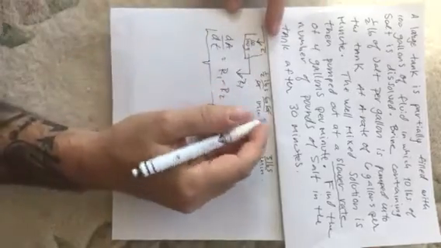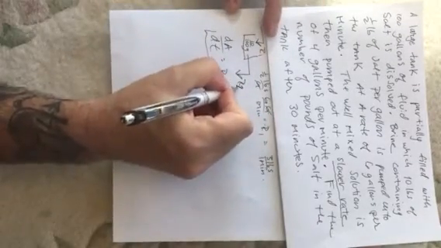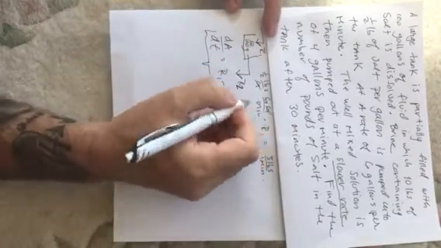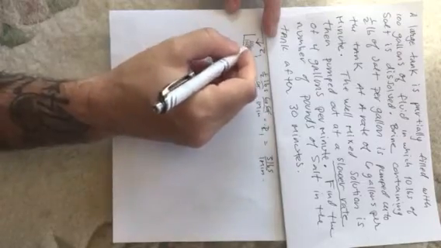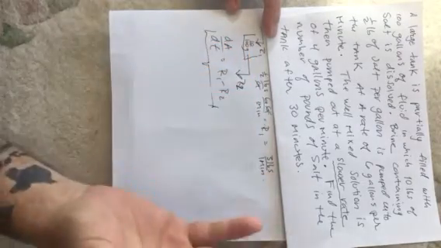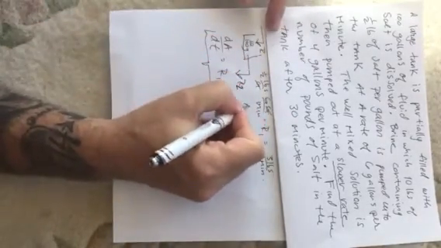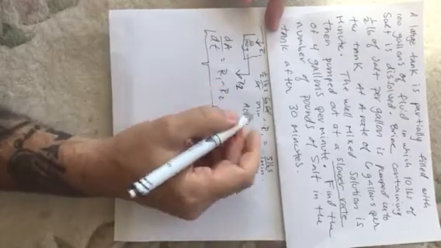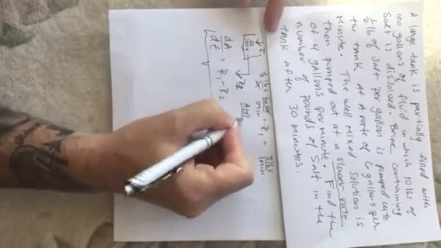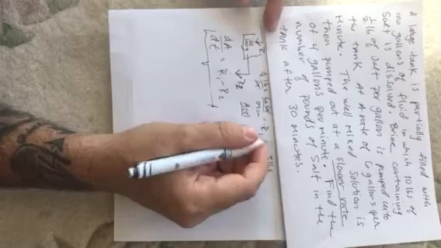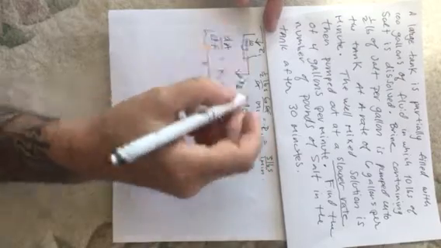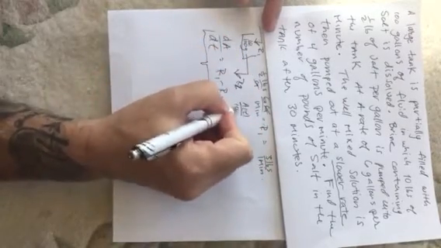What's rate 2? Rate 2 is the amount of salt. We don't know how much salt's in here because everything's changing. We know at time 0 how much salt is in there. There's 10 pounds of salt. But the amount of salt is a function of time. It's going to be changing over the amount of fluid, which is 100 gallons.